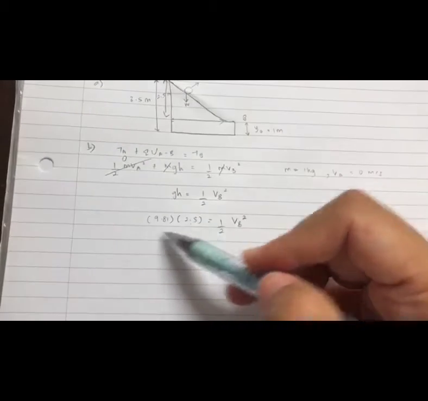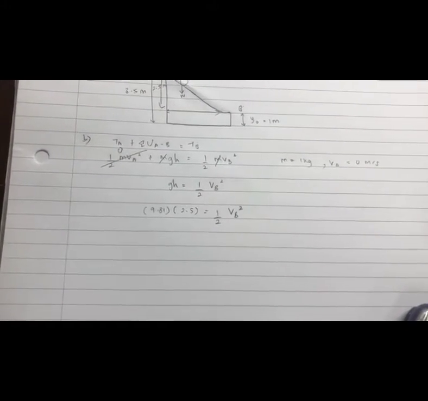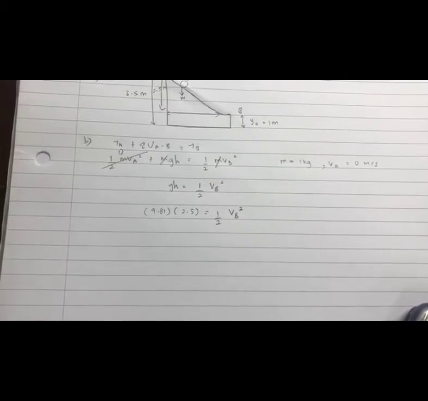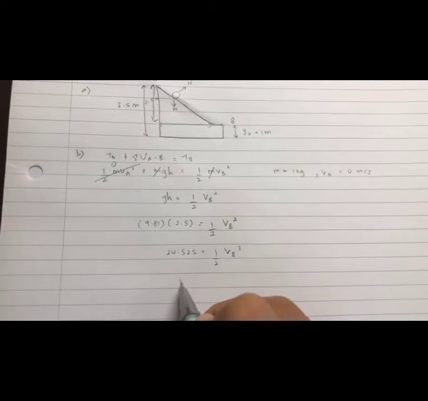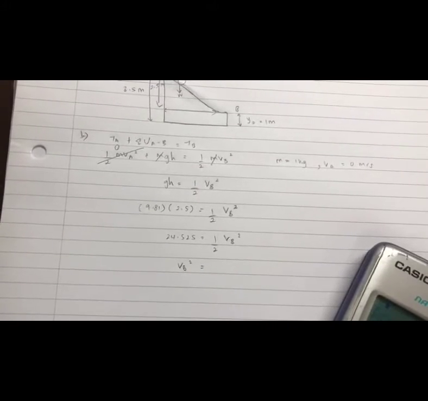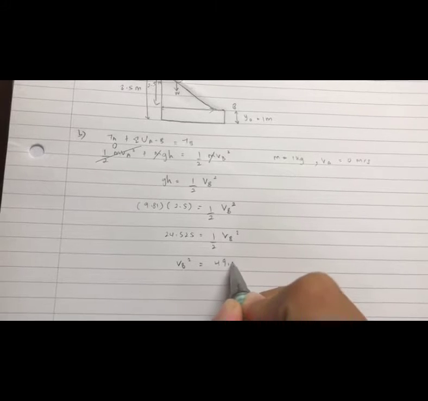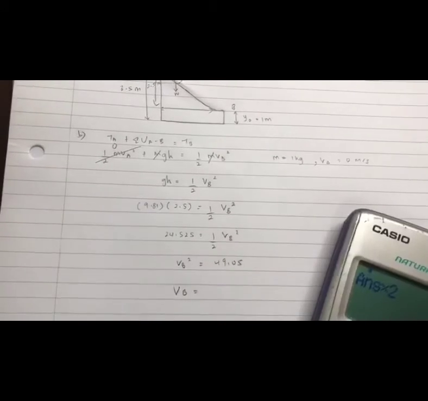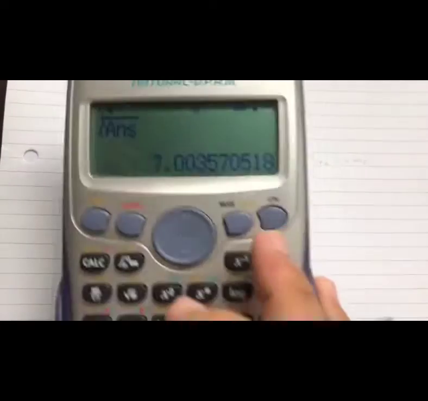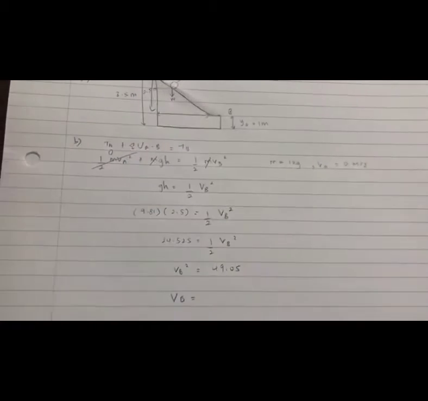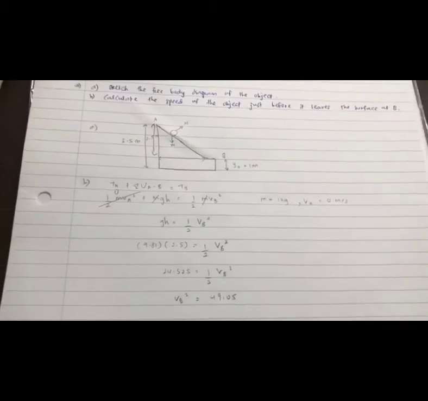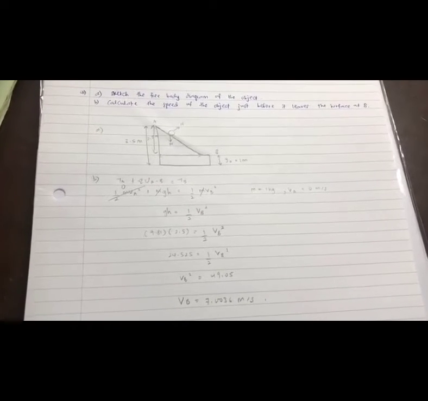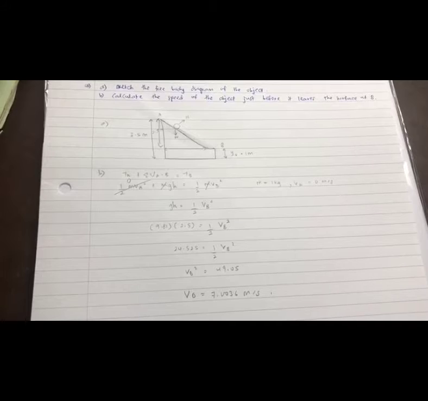And this equals half VB squared, where VB is the speed that we want to find. Then use the calculator to find the value for gh. 9.81 times 2.5 equals 24.525, which equals half VB squared. Then VB squared equals 49.05, and VB equals 7.0036 meters per second. So that's all for question 1A and question 1B. Let's move to the next person. Thank you.